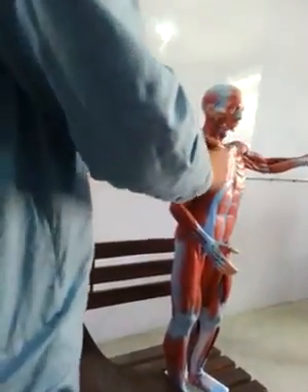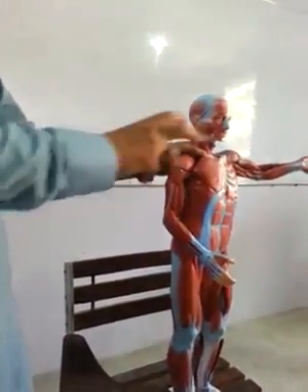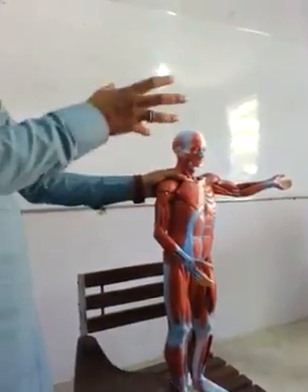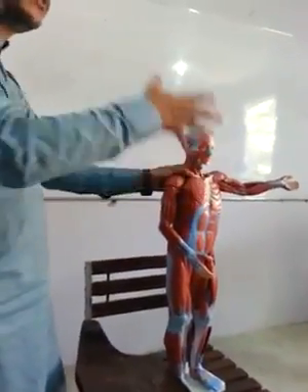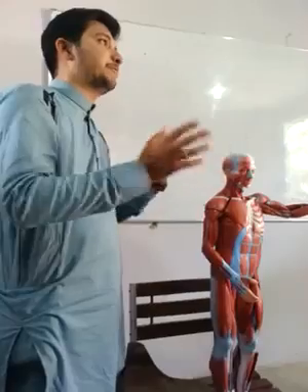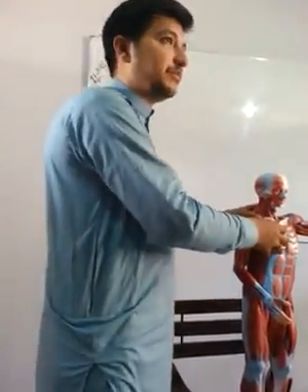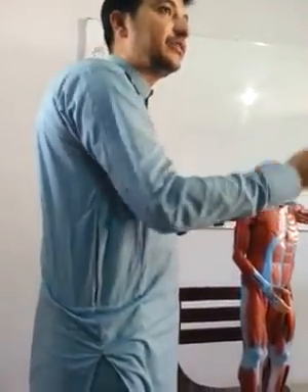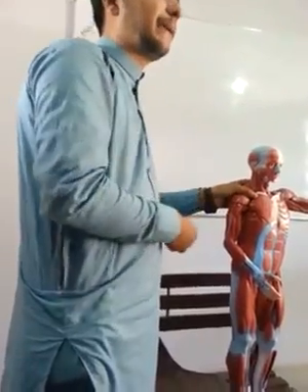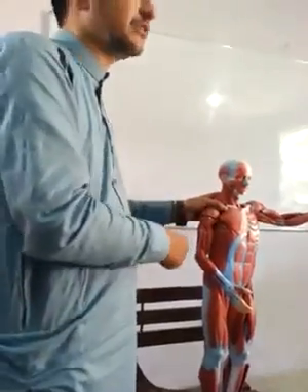Now if we come towards the chest area, you can see there are two basic muscles that are important: the pectoralis major muscle and the pectoralis minor. The pectoralis major muscle forms the bulk on the chest area, and you can see that bodybuilders specifically do chest exercises in order to make the chest prominent. Internally it is lined by the pectoralis minor muscle, and the 3rd, 4th and 5th ribs are the attachment site.